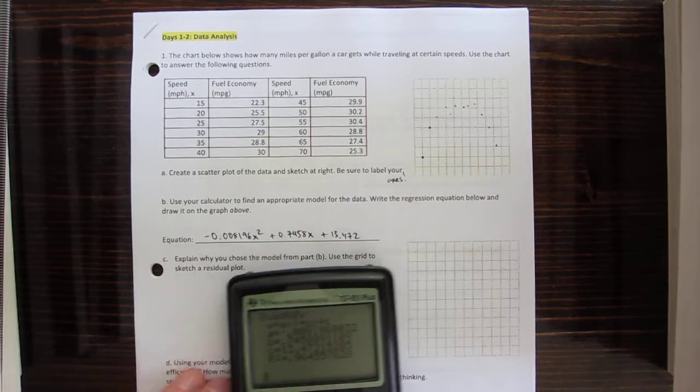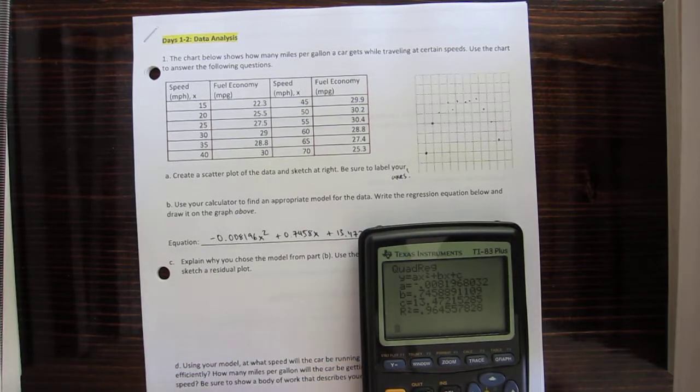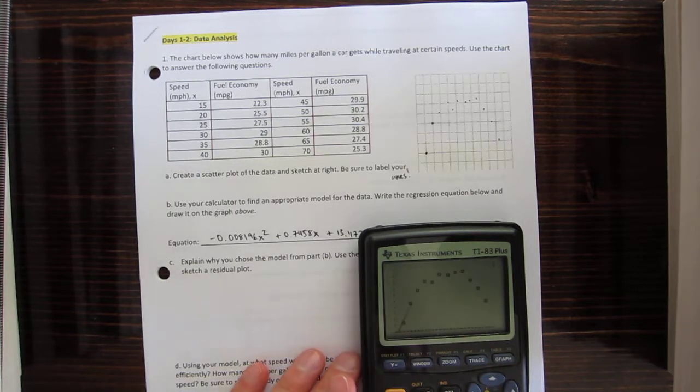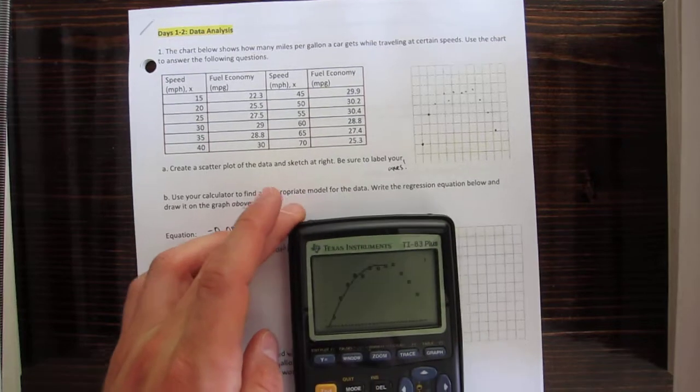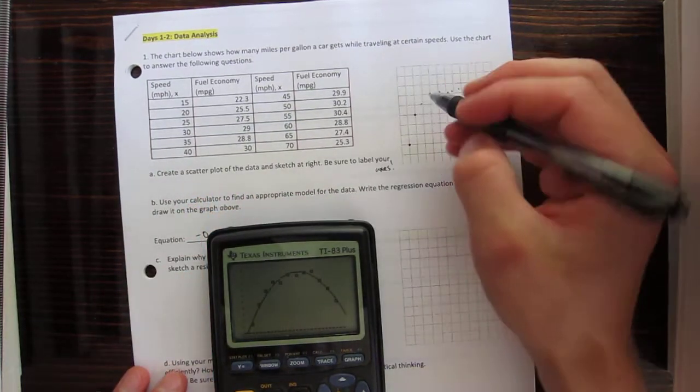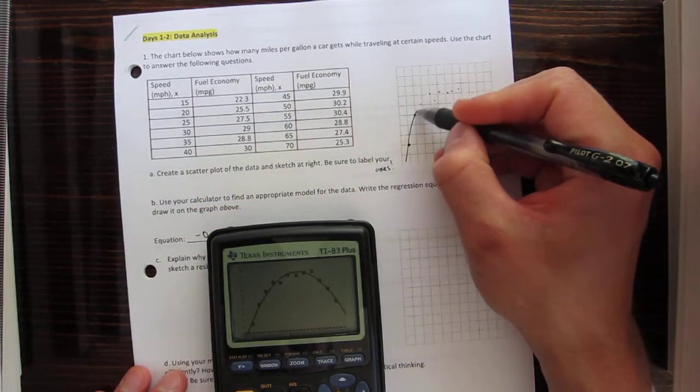If I did want to graph this on my calculator, I could go back to y equals. In Y1, I can do vars, actually not Y-vars, but rather vars, statistics, and then go over to EQ, regression equation, and there's my regression equation. So now if I graph it, it's going to graph it right on top of my data. Seems to match it pretty well.